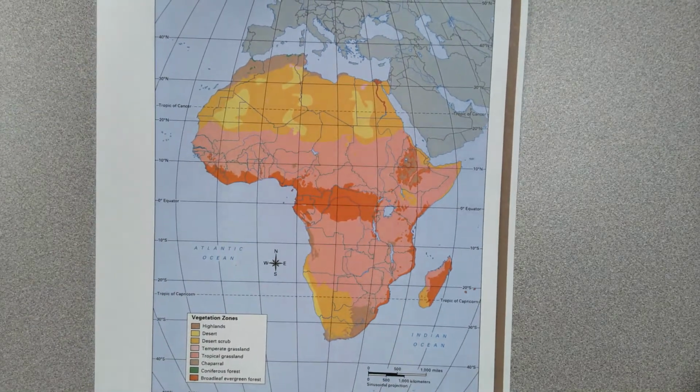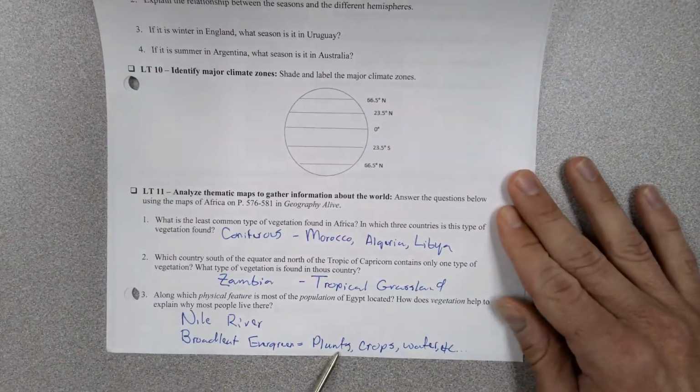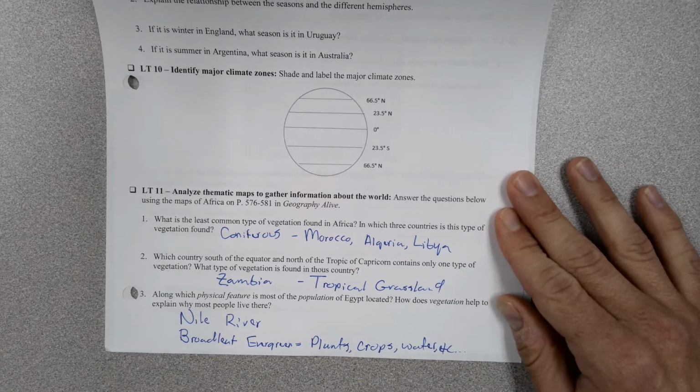And so how does that help explain it? Well, broadleaf evergreen forest, that's lush green plants that are suitable for farming. And so how does that help explain why most people live along the river? Well, there's plants, there's crops you can grow, there's water that will be there, and there's also animals that you can eat, like fish and other things. So there you go, that's number 3.